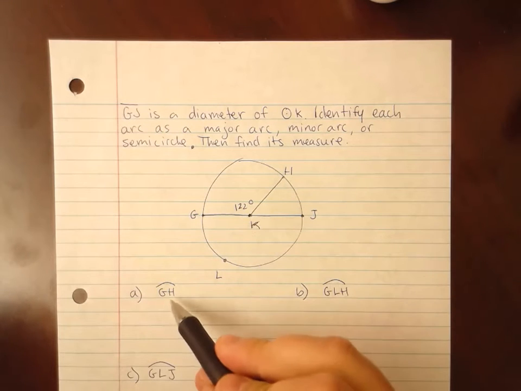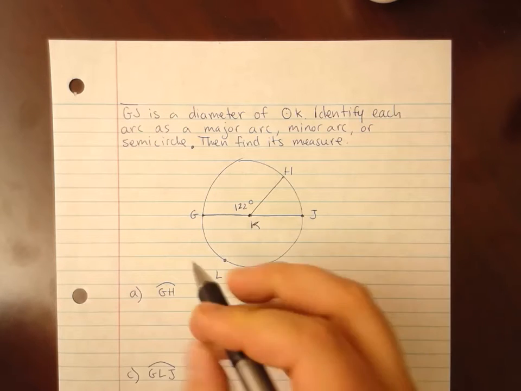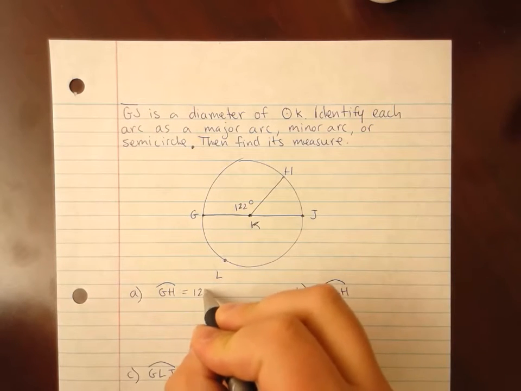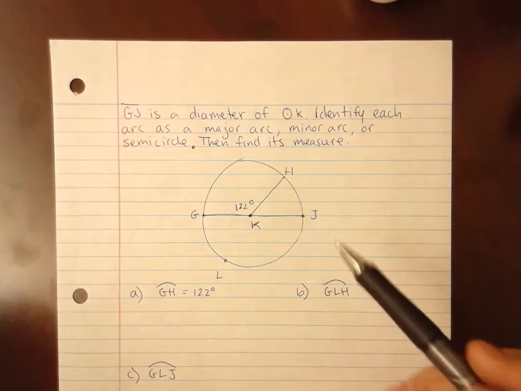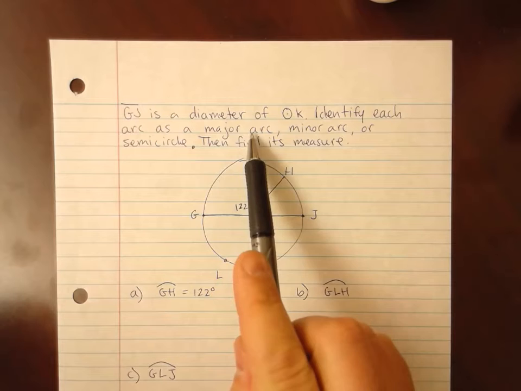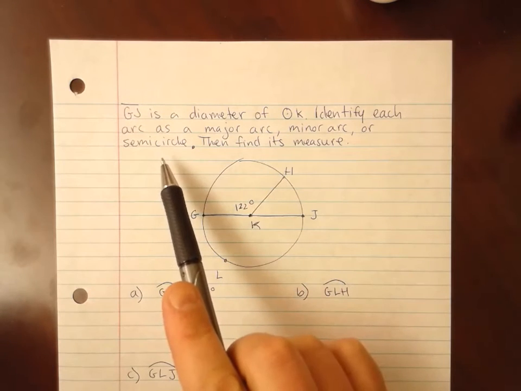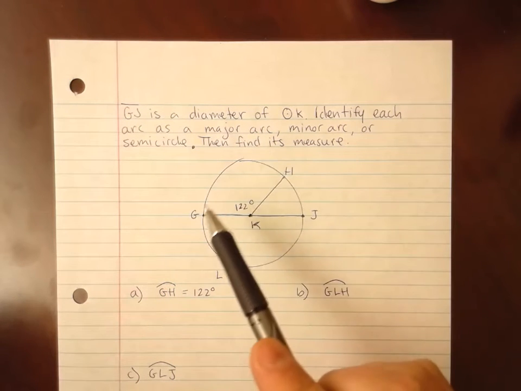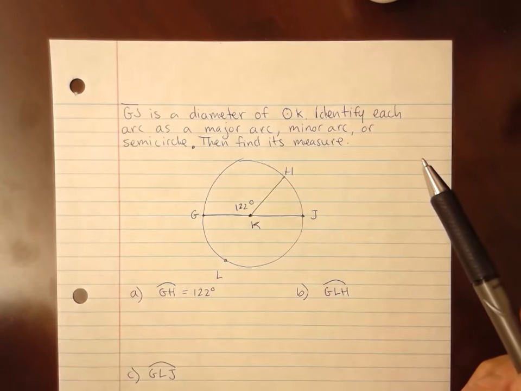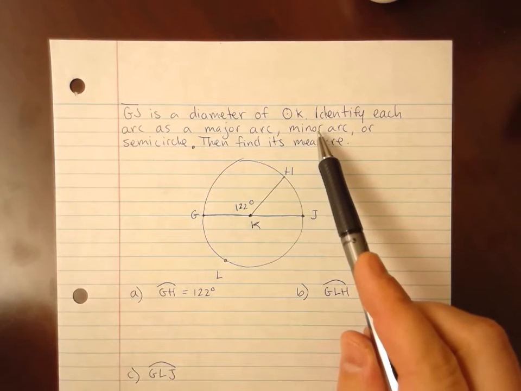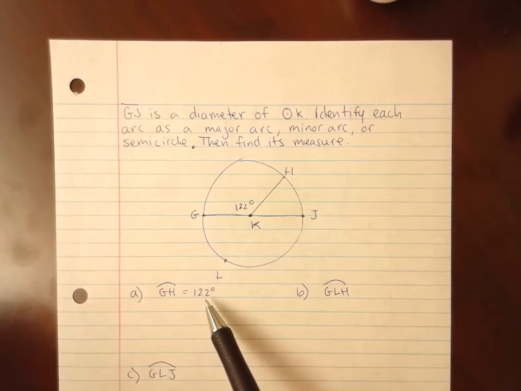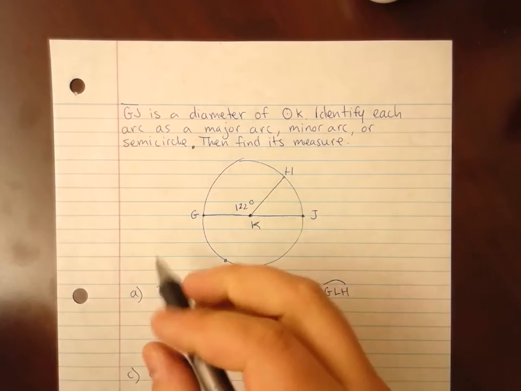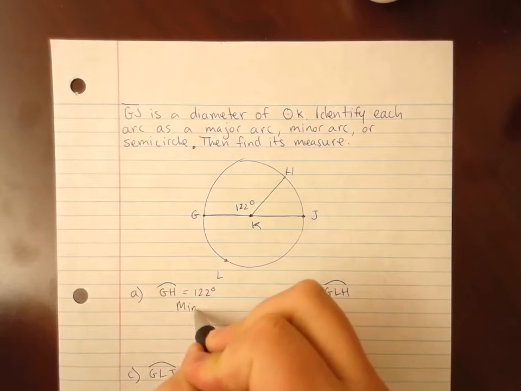So because the arc measure from G to H is the same as the central angle, then it's also going to be 122 degrees. Now, for each one of these arc measures, we're supposed to identify them as either a major arc, minor arc, or a semicircle. Major arcs are any arc measurement that is greater than 180 degrees. Minor is less than 180 degrees, and then the semicircle is 180 degrees. So because this is less than 180 degrees, this is going to be identified as a minor arc.